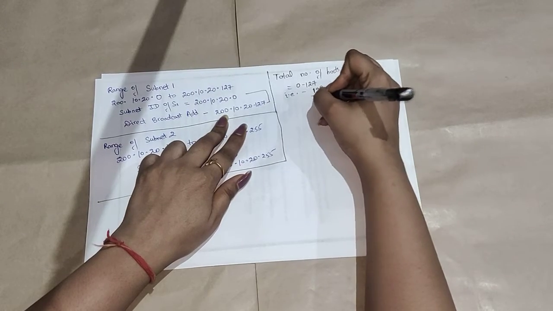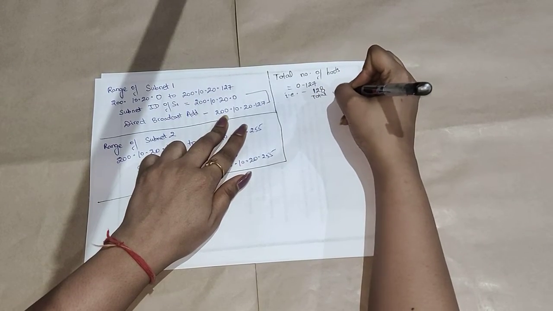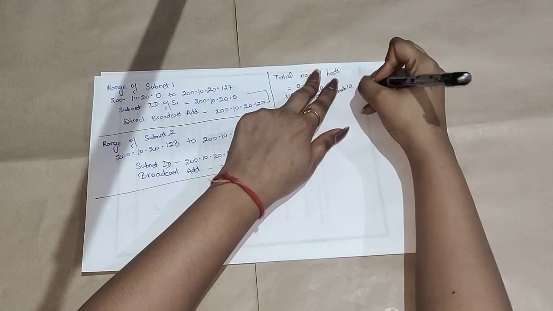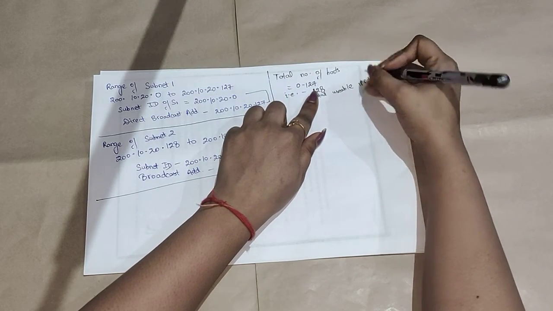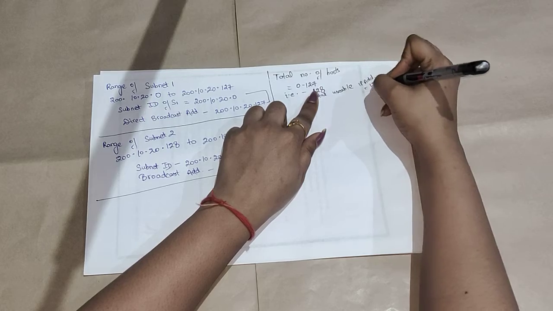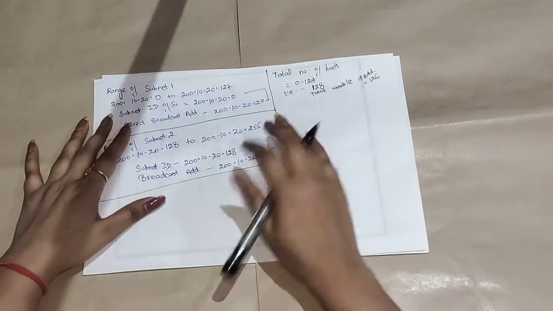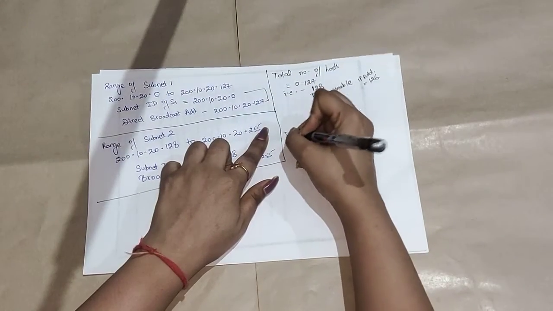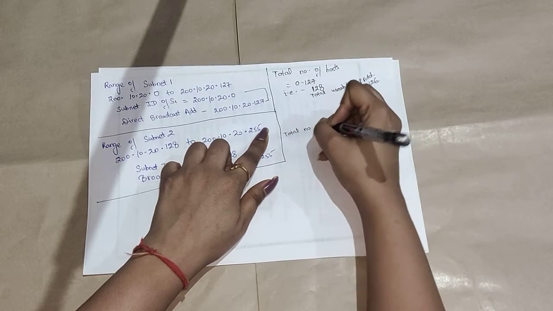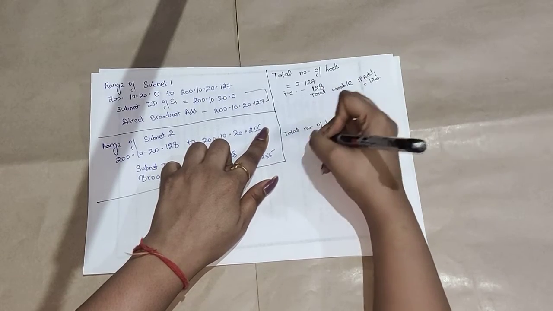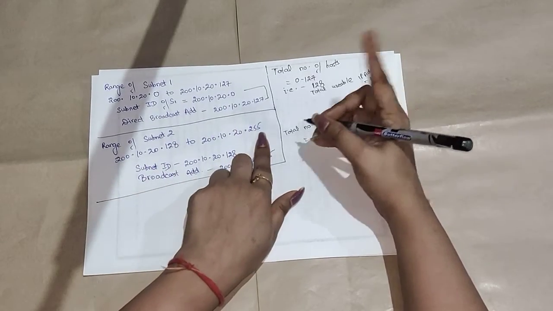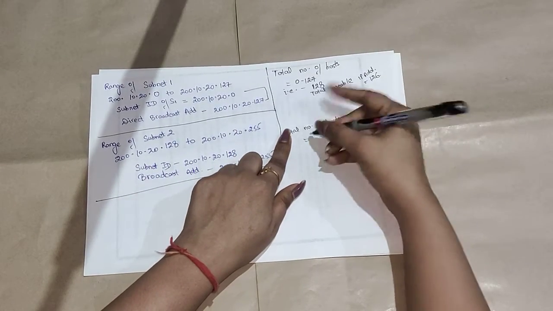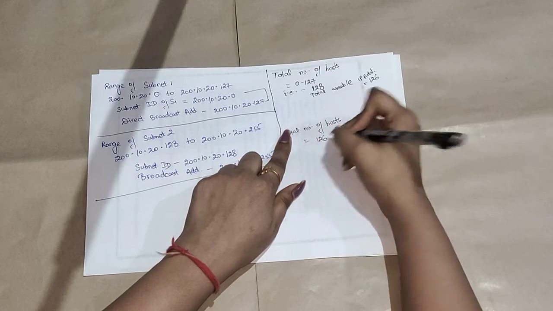So total usable IP addresses are 128 minus 2, that means 126. In the same way, the total number of hosts in subnet 2 is, again, 128 to 255, 128. So 128 minus 2, 126.